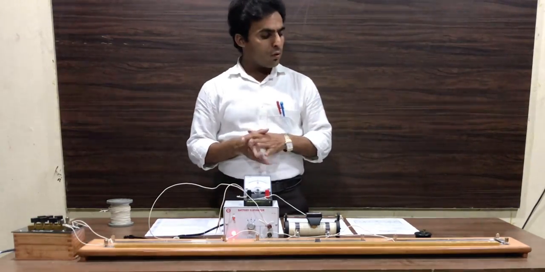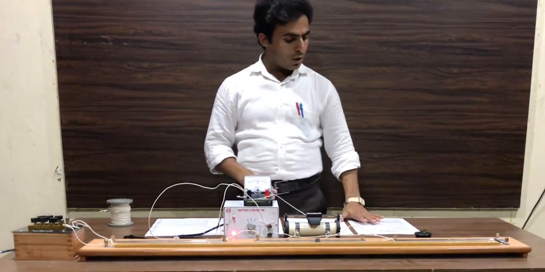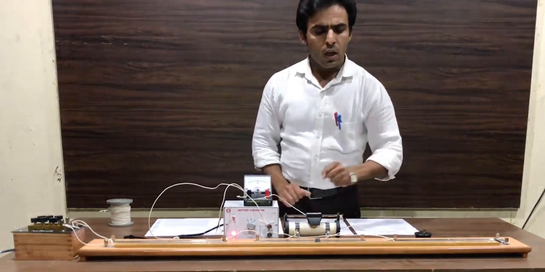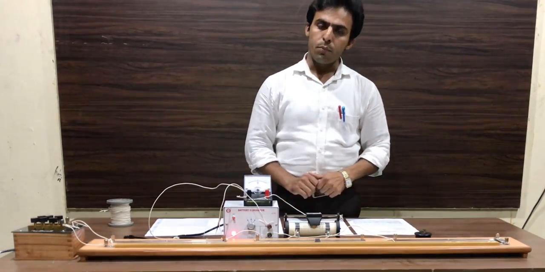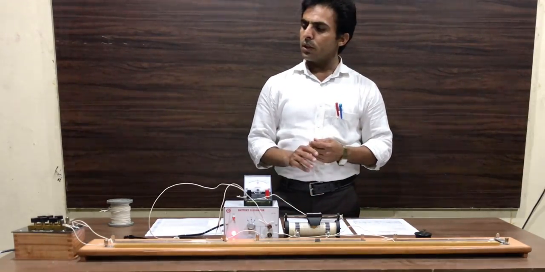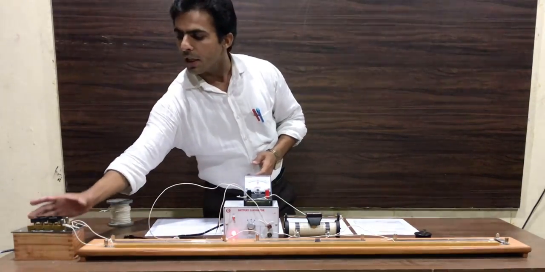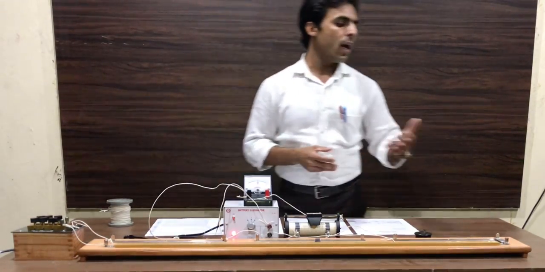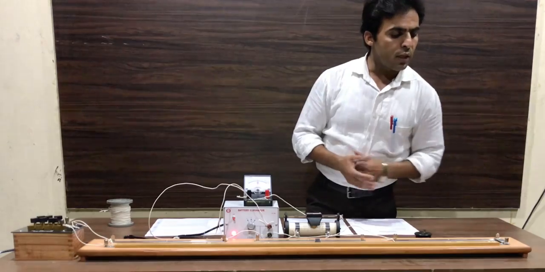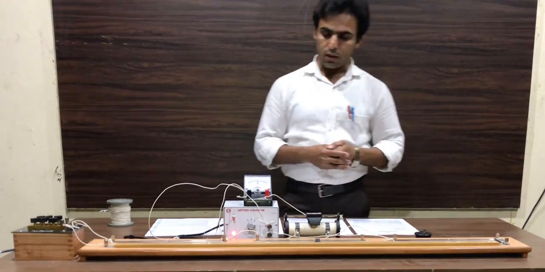First we have to calculate the resistance per unit length of the wire used in the Carey-Foster bridge. To perform this, in the left gap we connect a decimal resistance box, and in the right gap we connect a metallic strip.